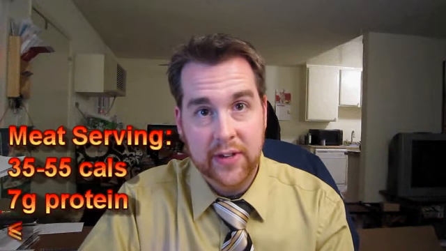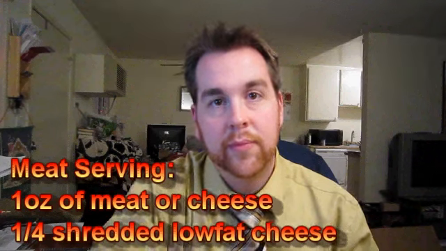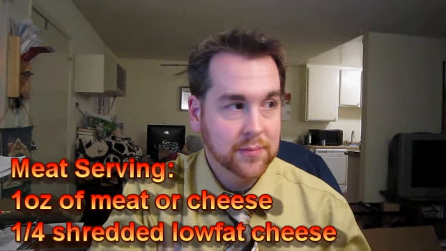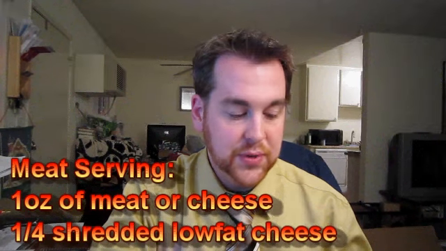And lastly is our meat category, which is 35 to 55 calories and 7 grams of protein and less than 3 grams of fat, because we're doing lean meats only. So 1 ounce of lean chicken, about the size of a computer disk in thickness and size. Other examples, if you don't want meat in your diet, would be cheese. 1/4 cup of shredded cheese, or 1 ounce of cheese, which again is a slice of cheese.